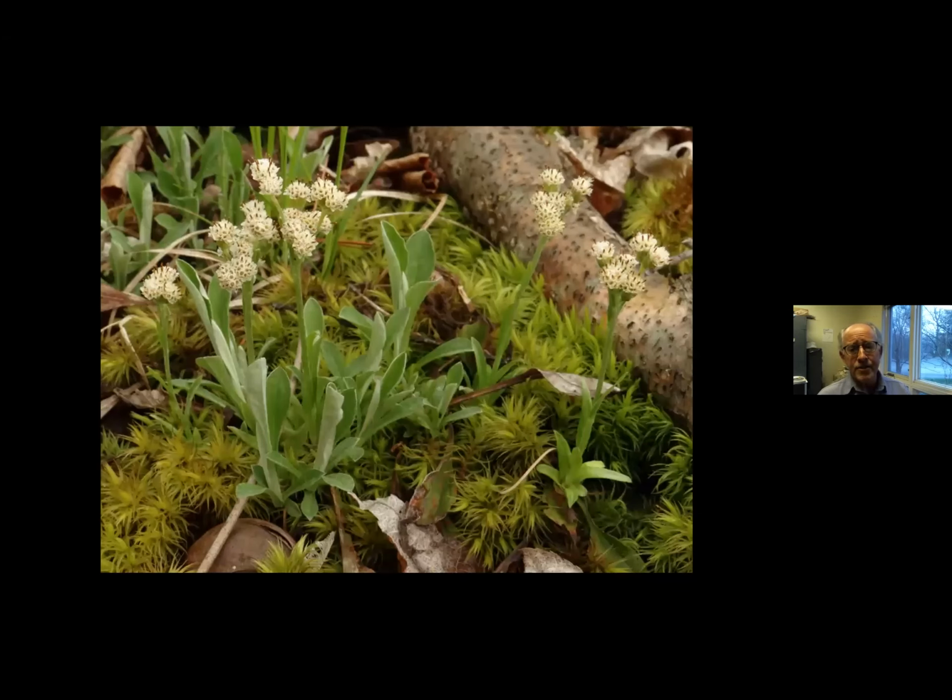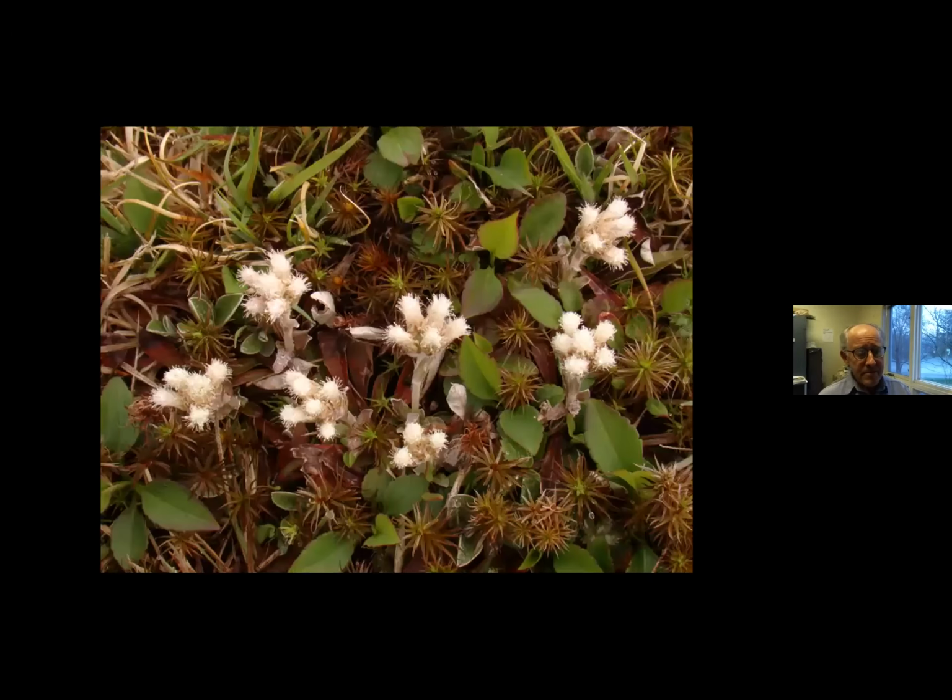Actually, in the Asteraceae, what looks like a single stamen is 5 stamens fused into a cylinder. So it's more complicated than it looks. That's why they're called composites, because there's more there than what first appears. It's another pistillate individual.